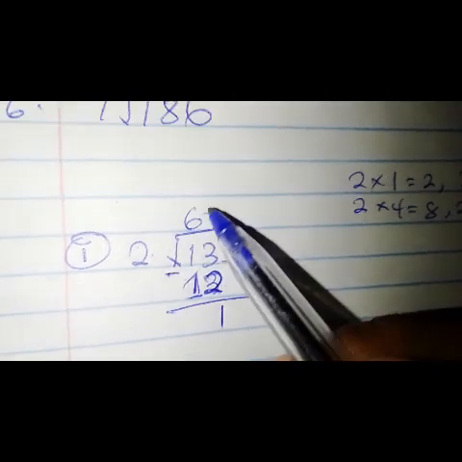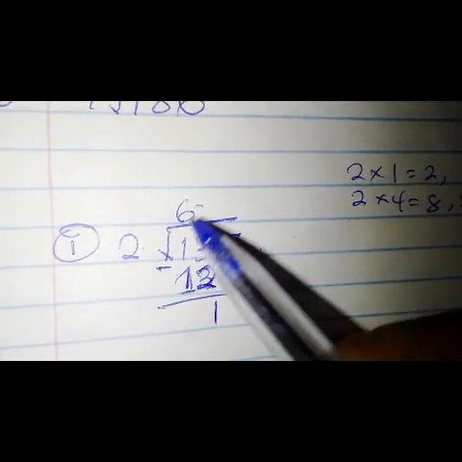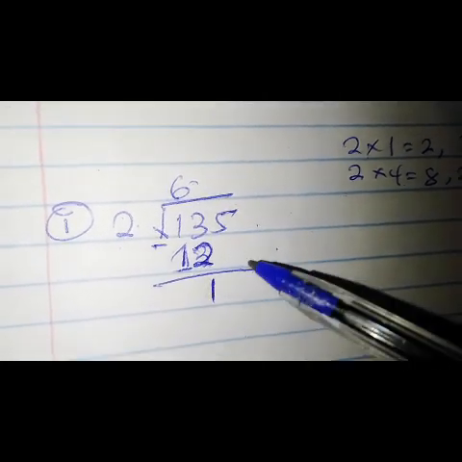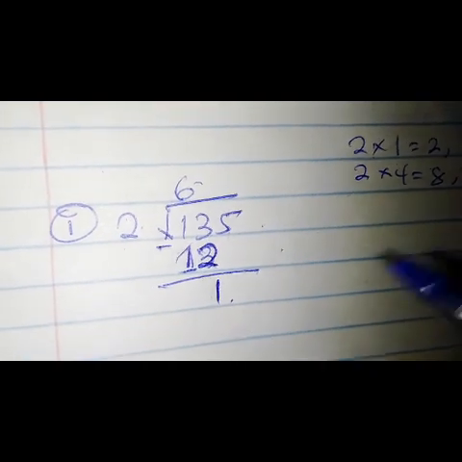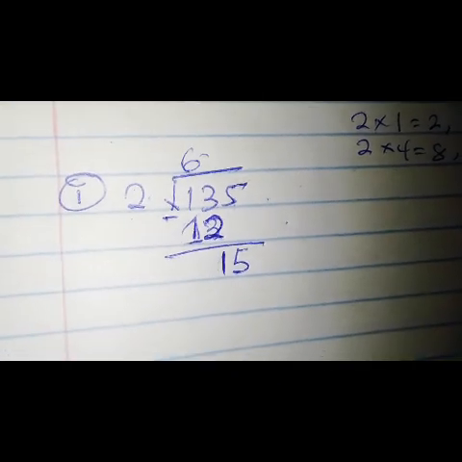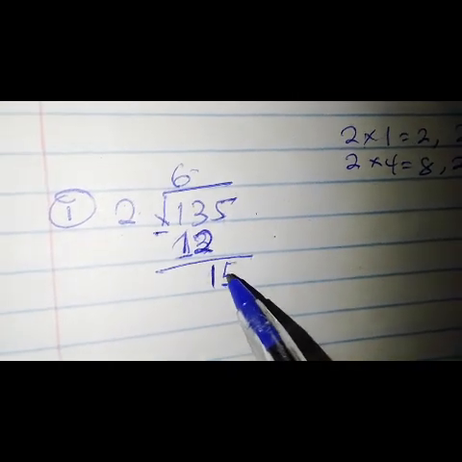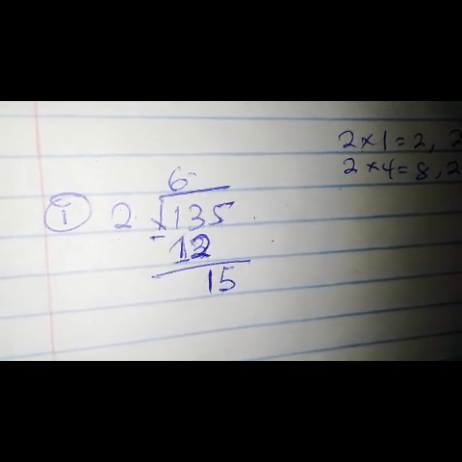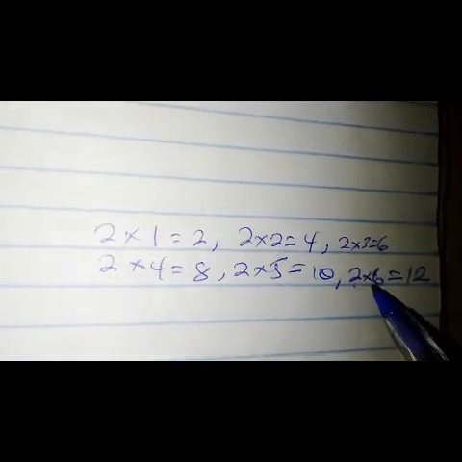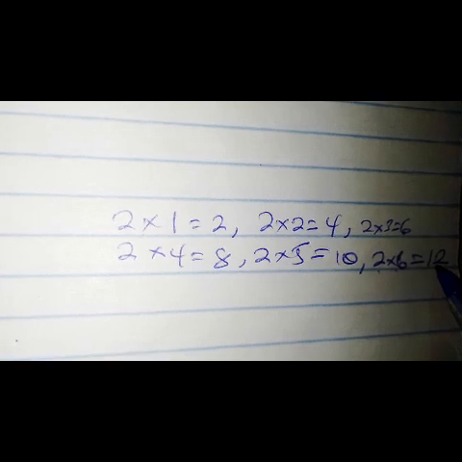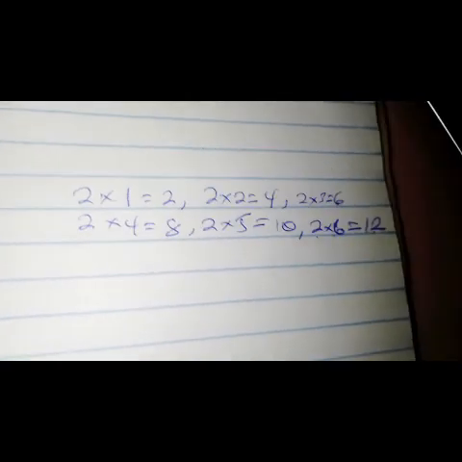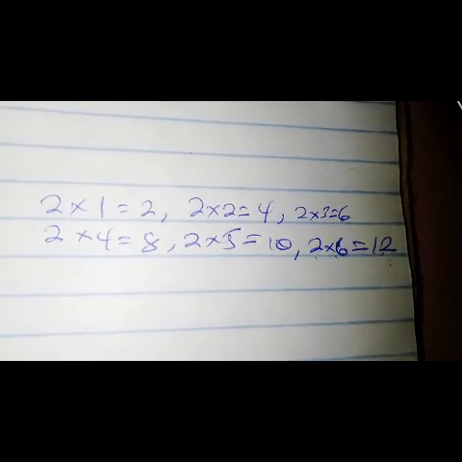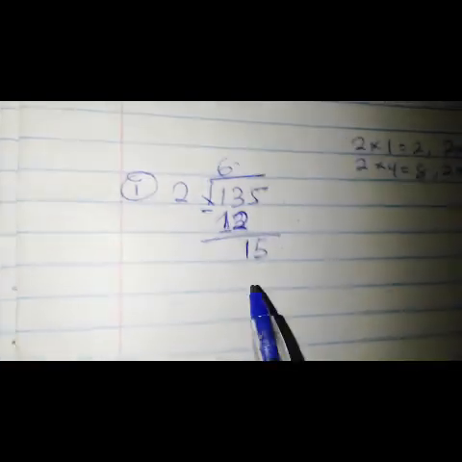So 1, this one is not a point, it was my pen. So let's continue. We get 1 here, and the 5 here will drop and we'll make this 15. You get it? The 5 drops and becomes 15. So now we go back to our multiplication table, and as I was doing, 2 times 6 is 12, isn't it? So we want a number which will be so close to 15.